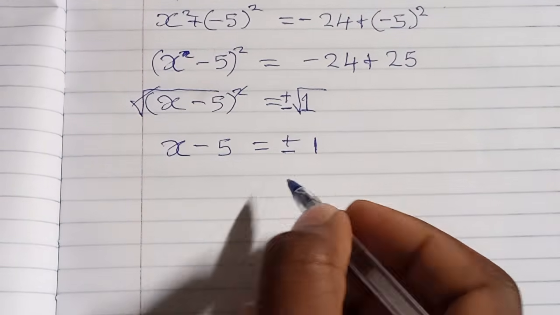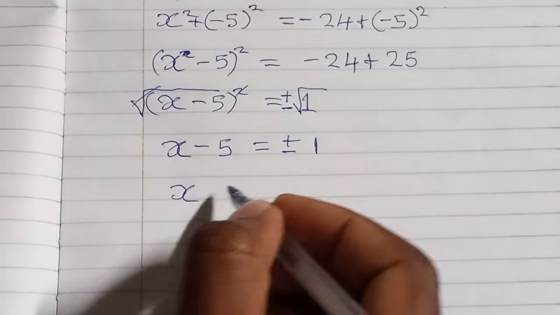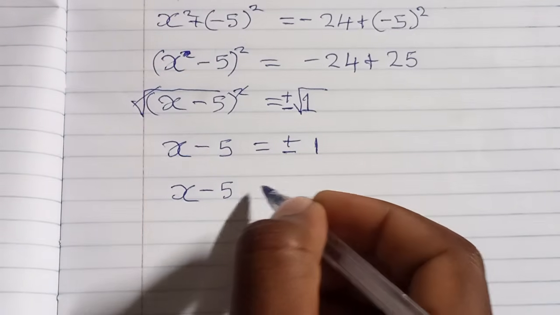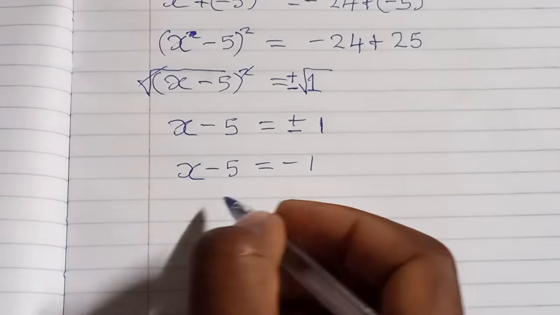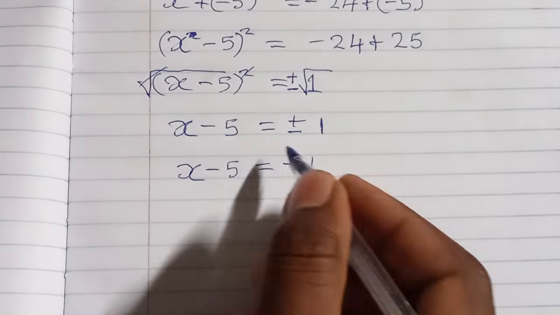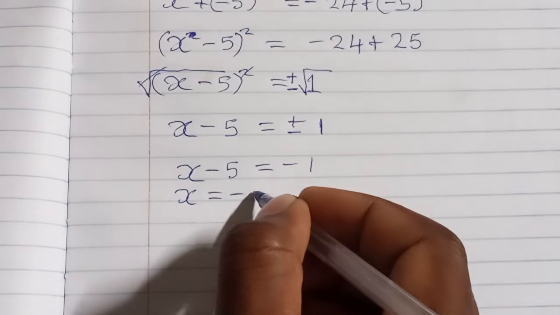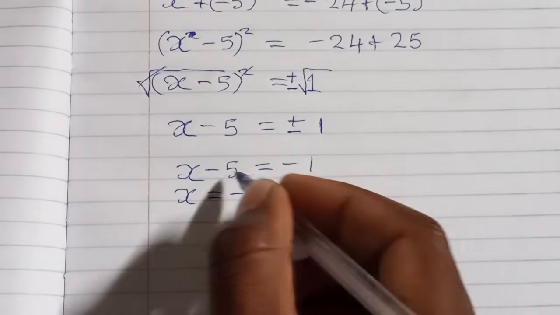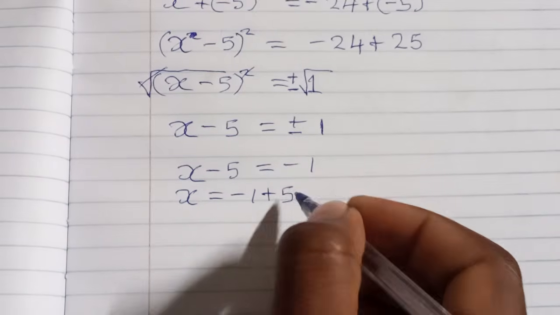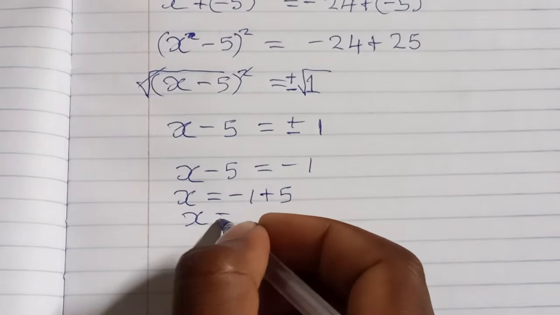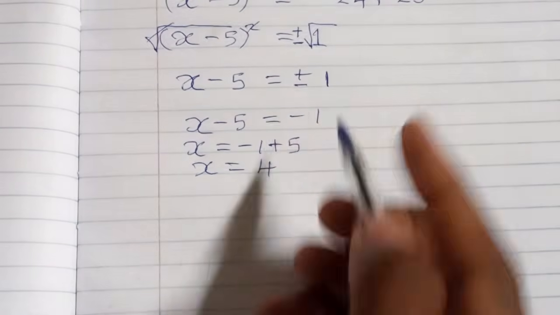So here, this is simple now. You can just say x minus 5 is equal to negative 1. Then you make negative 5 cross the equal sign. You are going to have something like this: x is equal to negative 1, negative 1. Then because it is negative, after crossing the equal sign, it will be plus 5. Then your x will be equal to 4.